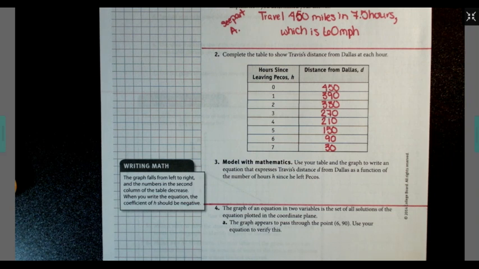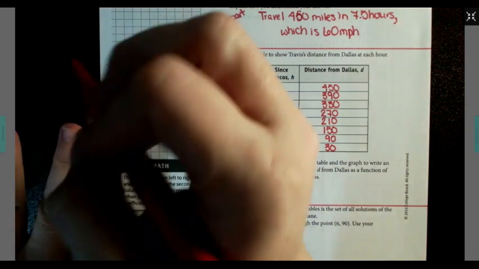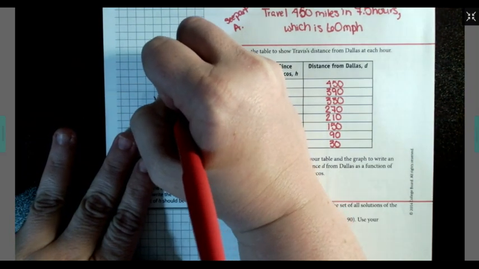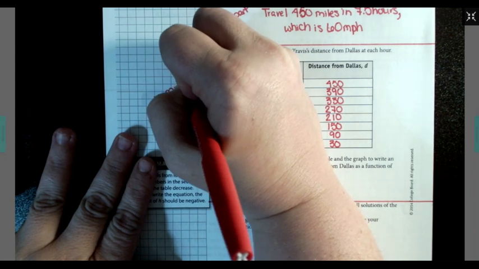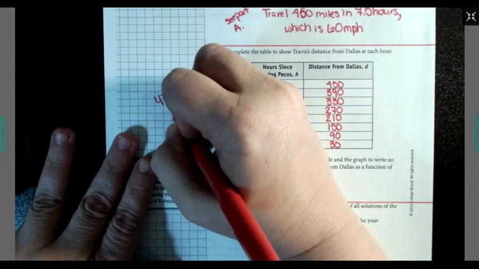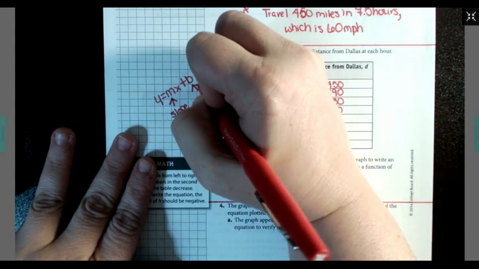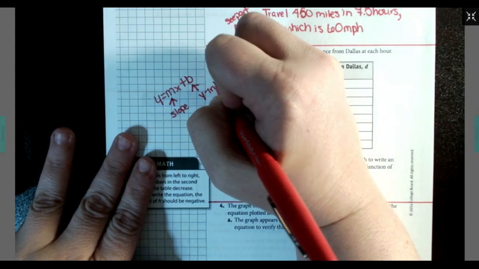Okay. Let's talk about a couple of things we know. Remember, we learned this formula last week. Y equals mx plus b, where m is my slope and b is my y-intercept.